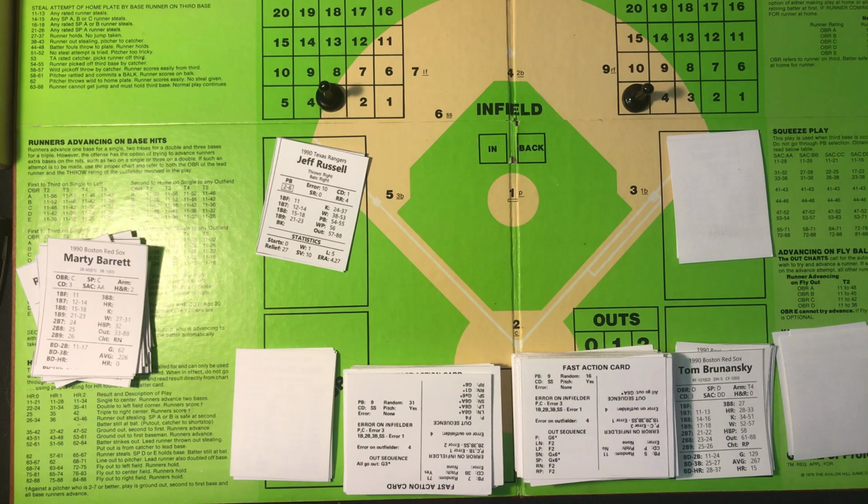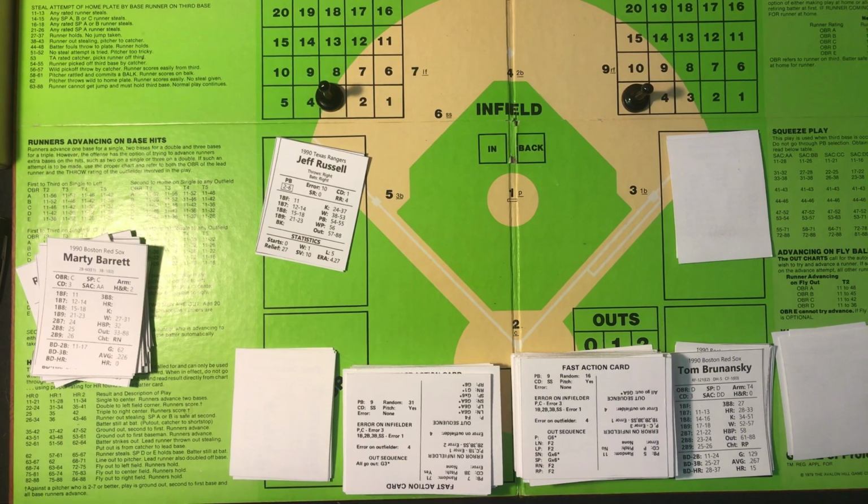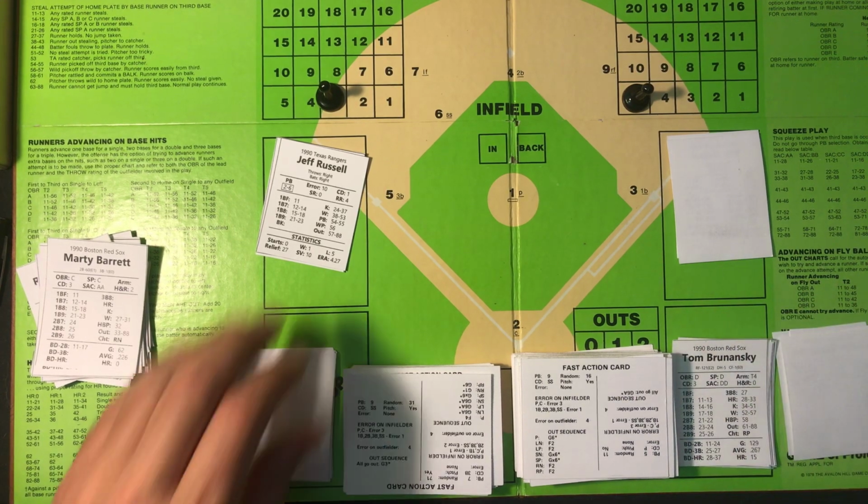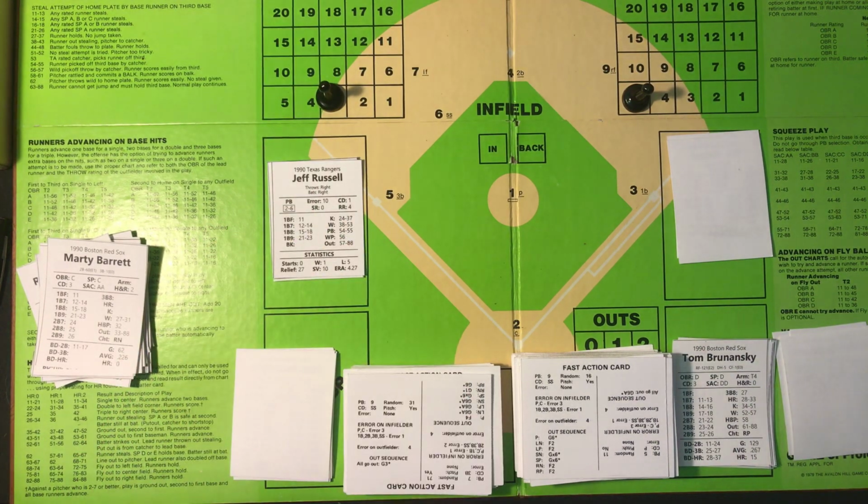And there's no place really to put him here. Brunansky. It's going to be a pinch hitter for Rivera. Okay, let's see what happens. It's going to be first and third now. And Brunansky is going to face Jeff Russell.